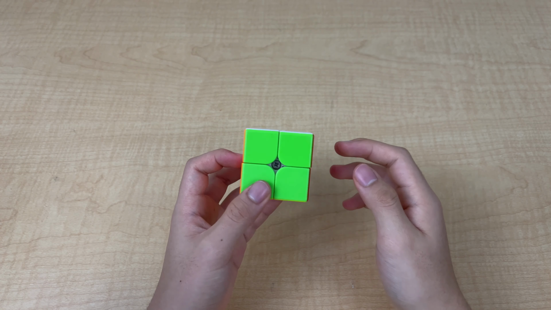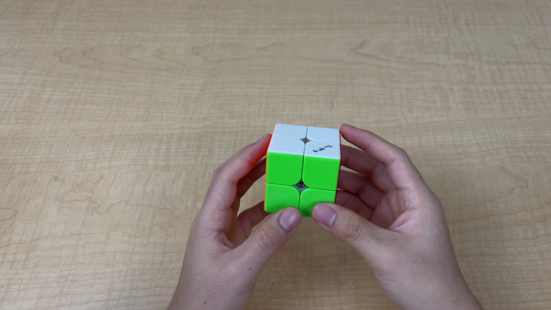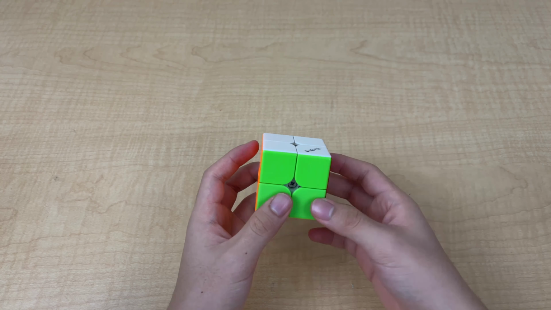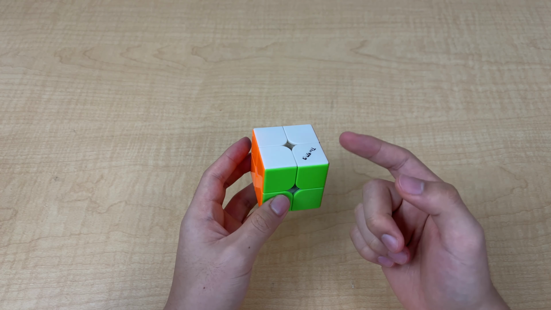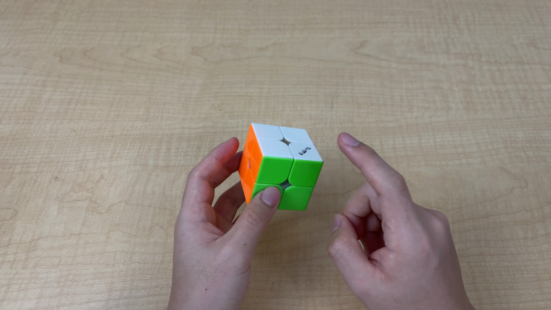So another really helpful practice technique I used for one looking was solving blindfolded. What you do is just scramble your cube like normal, and then inspect. You can take as much time as you want, and then you close your eyes before you start solving, and then you can only open your eyes when you're done solving.